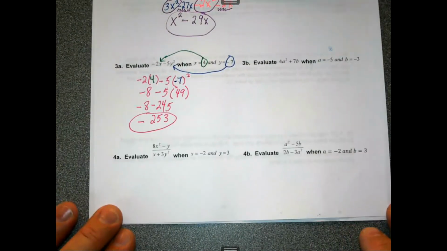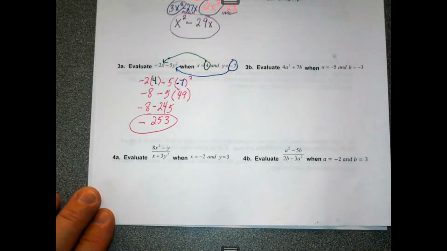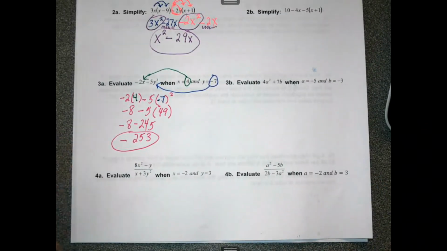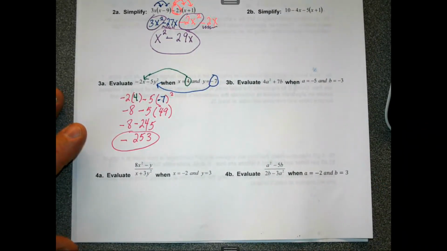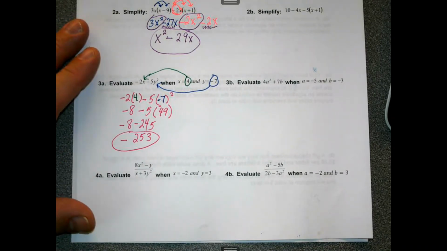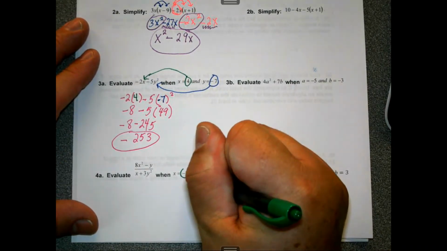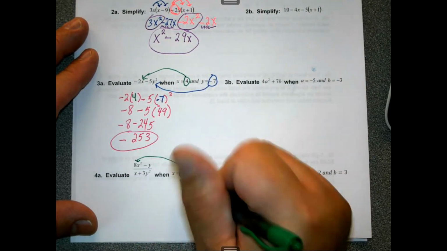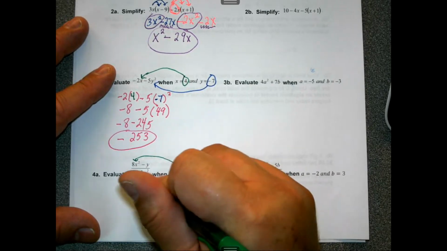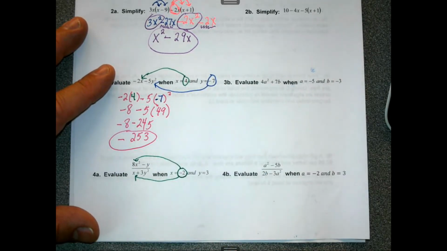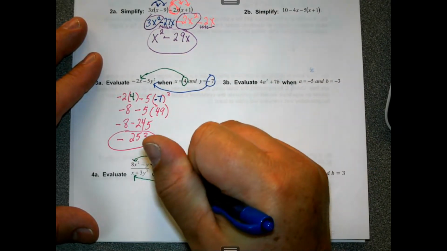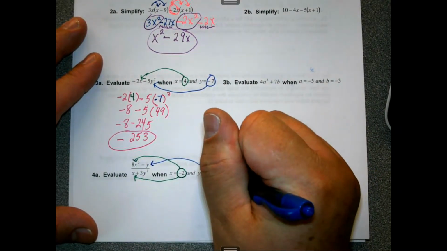Okay, number 4A. Let's see. This is kind of skewed here. Let's see if I can do a better job. There we go. Okay, again, we're going to evaluate. My x is negative 2, so wherever I see an x, I'm going to plug in negative 2. And then y is 3. So you're going to put a 3 there and a 3 here.